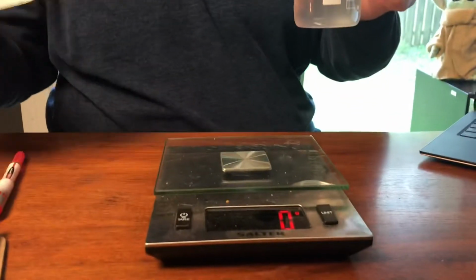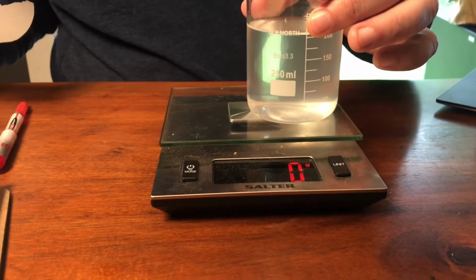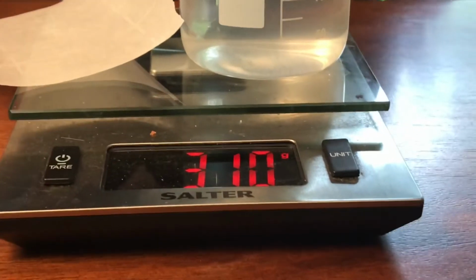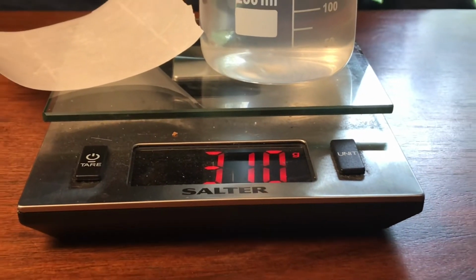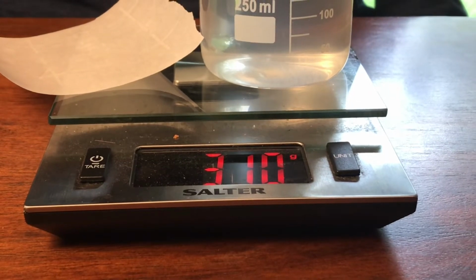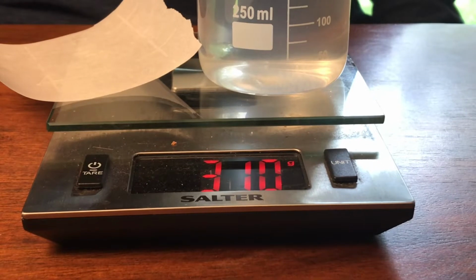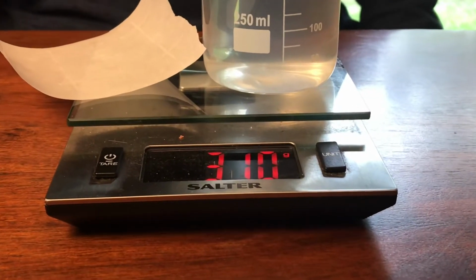Now, to be accurate, I'm going to put my parchment paper, which the salt was on, on the scale also, because it was part of that first mass. So we got 310 grams, and like I said, we have a 1 gram margin of error here or there.